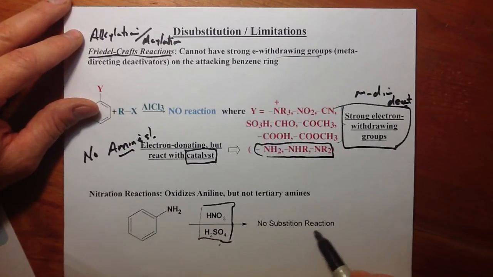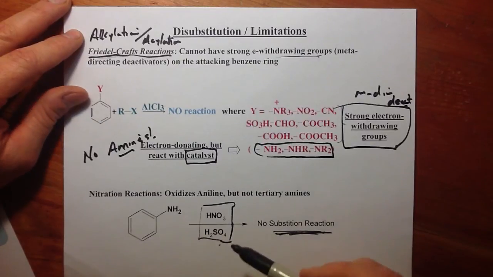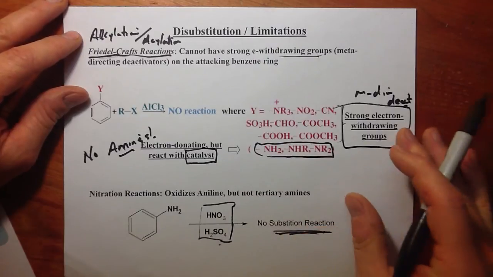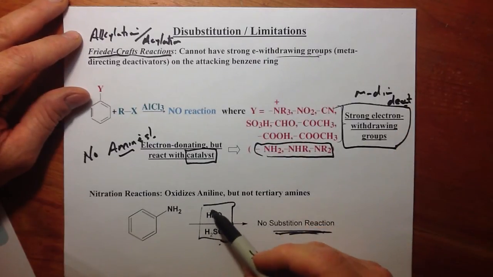So no substitution reaction will occur to make a nitrobenzene-like structure if we have an amine, NH2, and nitric acid and sulfuric acid. It'll oxidize this.